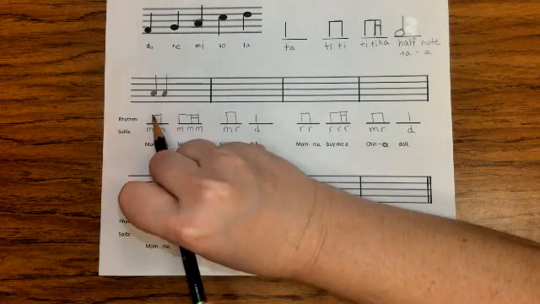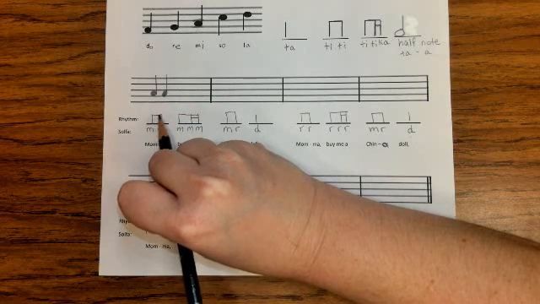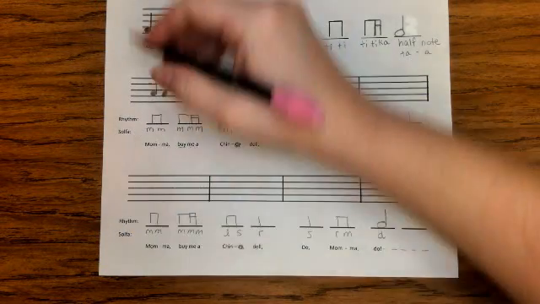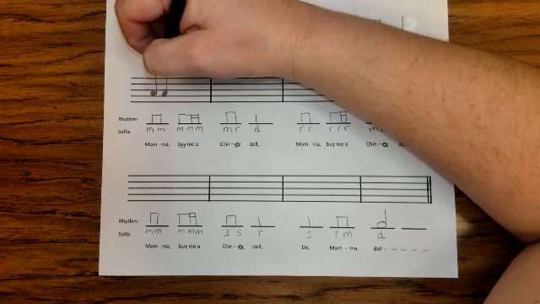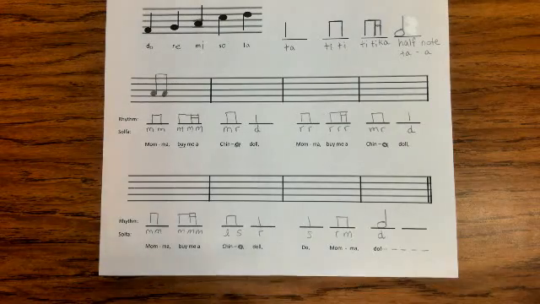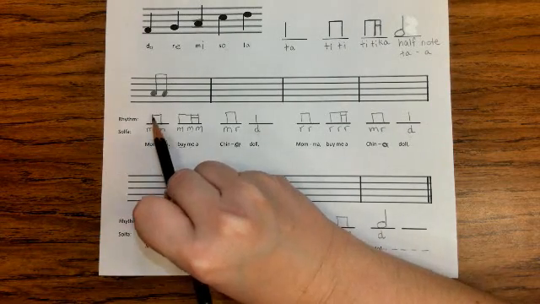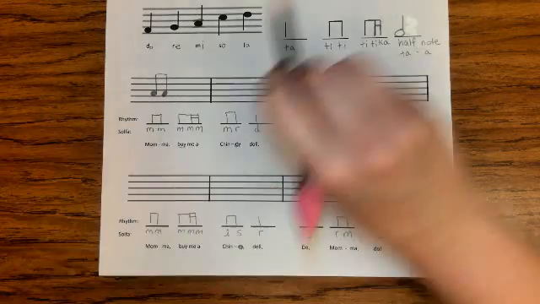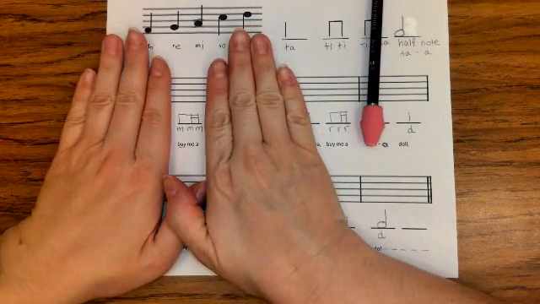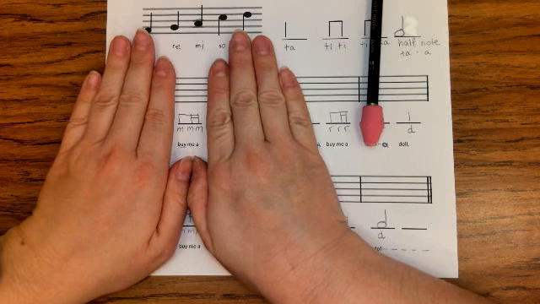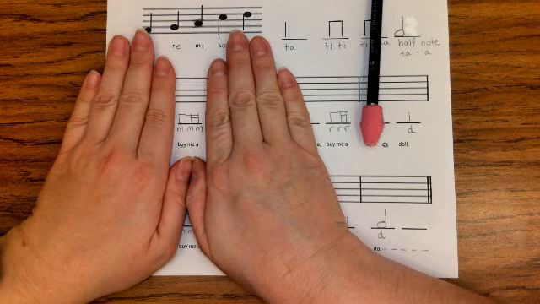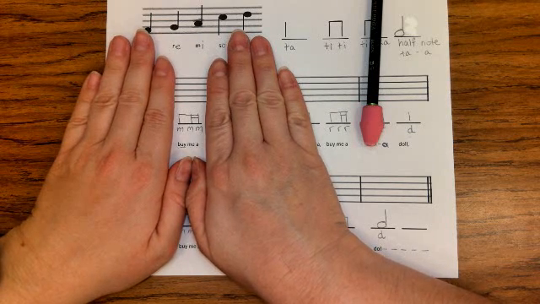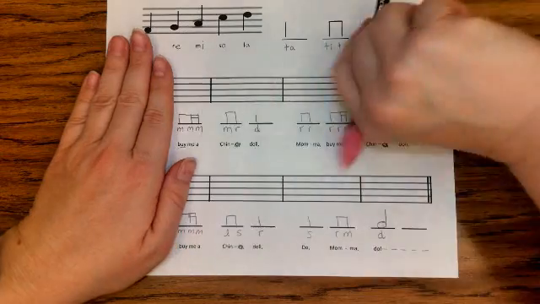So this rhythm, this TT, has a beam connecting it. So we have to connect these to make it a TT. So the rhythm here should match the rhythm here. We have 3 more mi's. So notice the area above this beat, that's where you're going to write those 3 mi's.